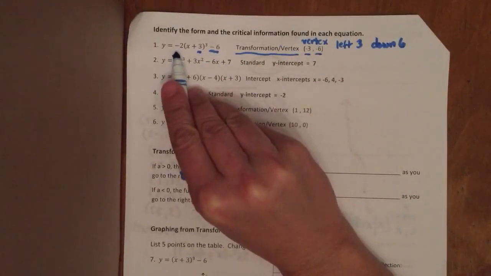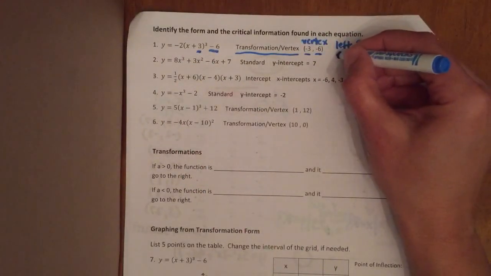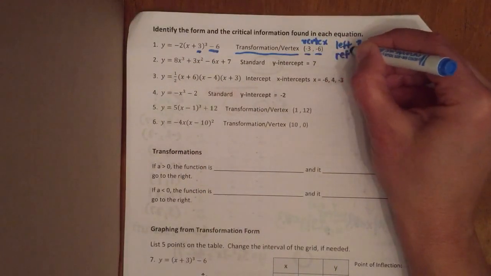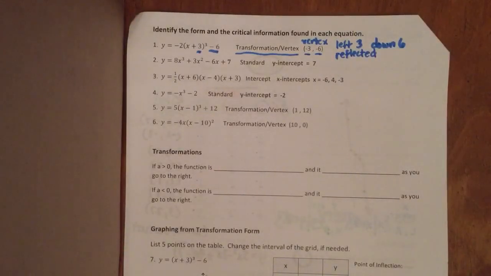Because the a is negative, that is a -2, that indicates, because of the a value, that this is going to be reflected. So those are the things that I can tell.